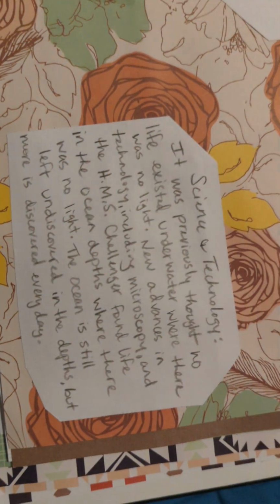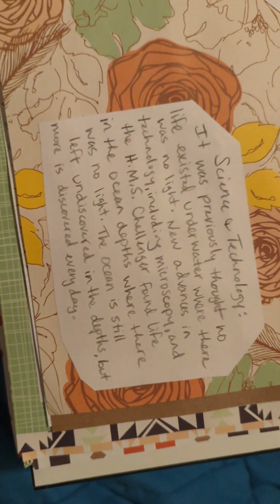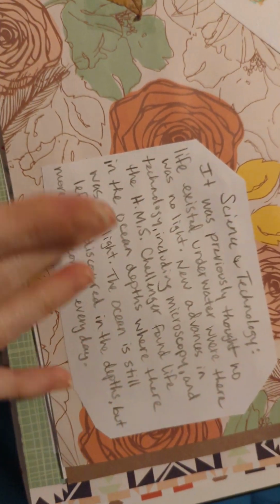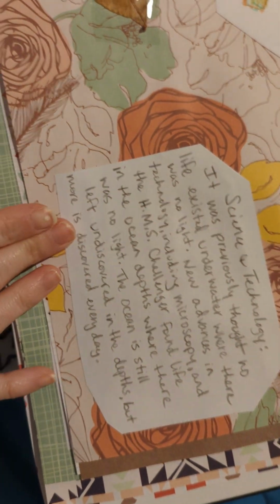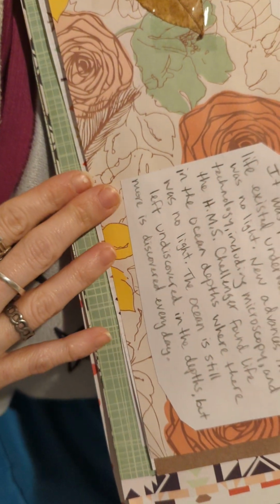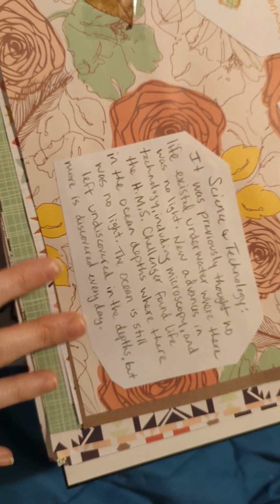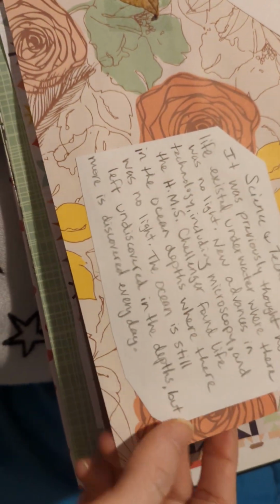And then science and technology responses here from when we talked about the HMS Challenger and finding more life in the deeper parts of the ocean, and how we are still discovering ocean life today.